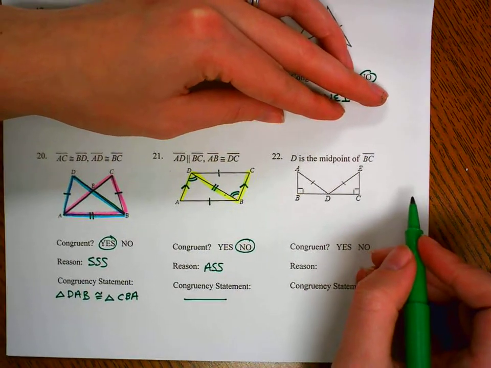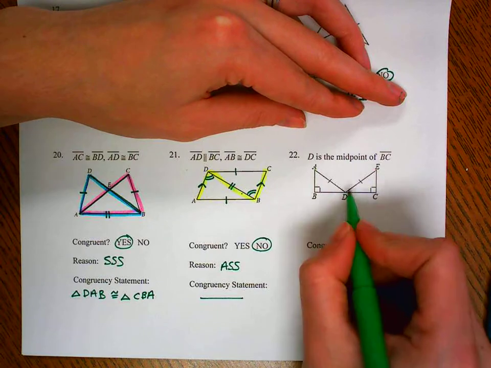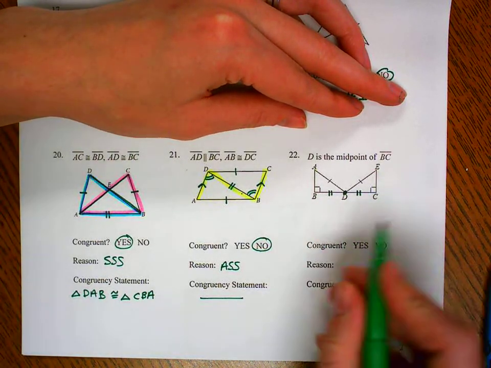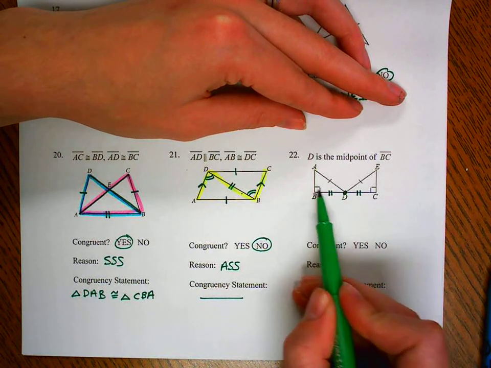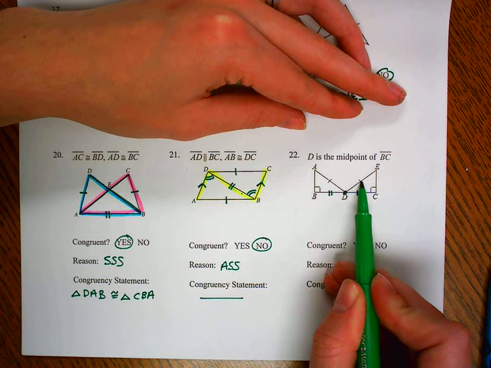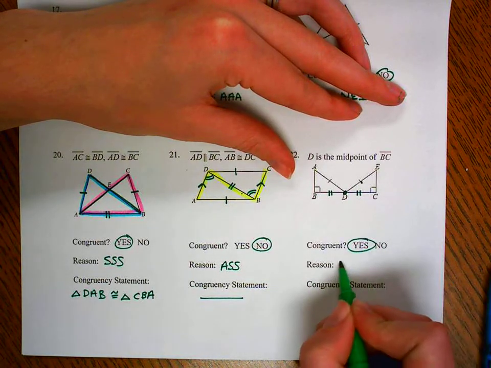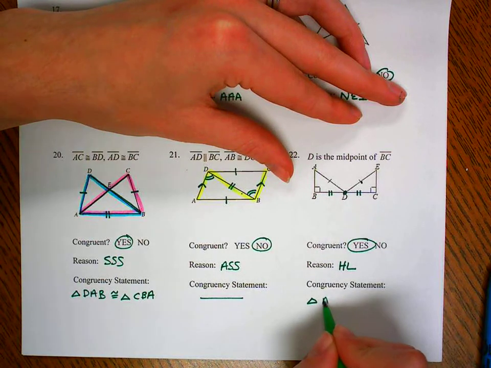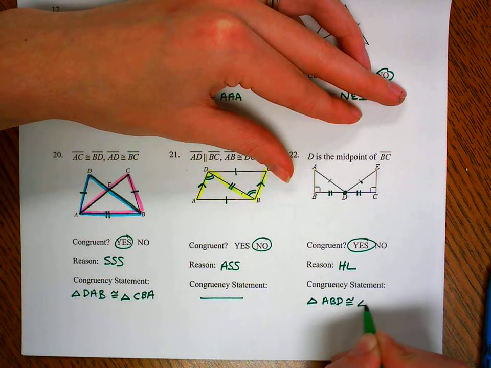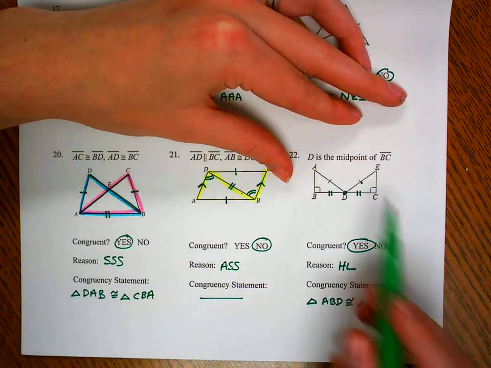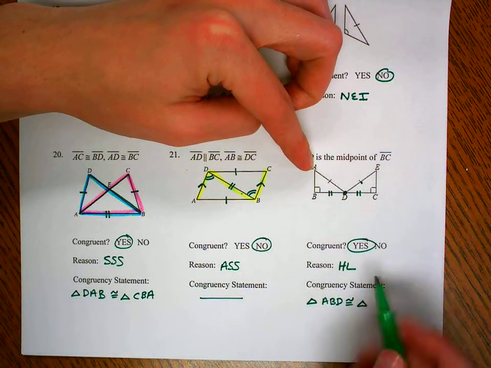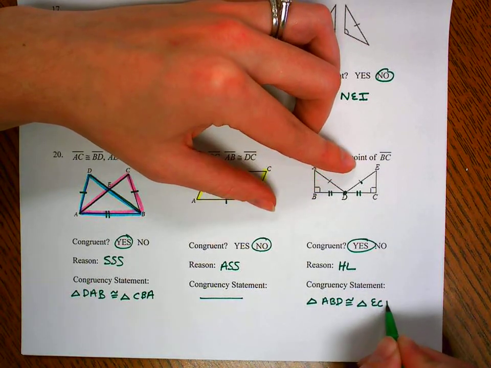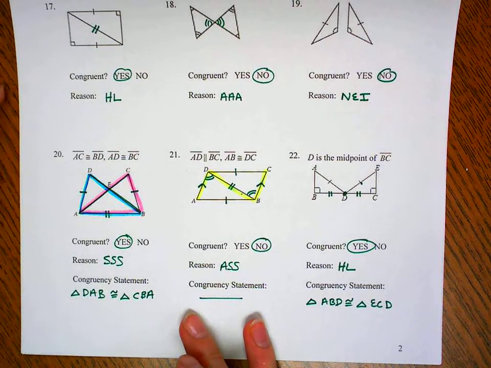Okay, 22, D is the midpoint of segment BC. That means this cuts this segment into 2 congruent pieces. Those are the 2 halves. Now let's see if it's congruent. I have ASS, and it's a right triangle, so yes, it's congruent by our special case HL. I'm going to do ABD. A, B, D. E is going to correspond with A. C, the right angle, is going to correspond with B. And then D will correspond with itself. Okay, very nice. We got 1 more page.